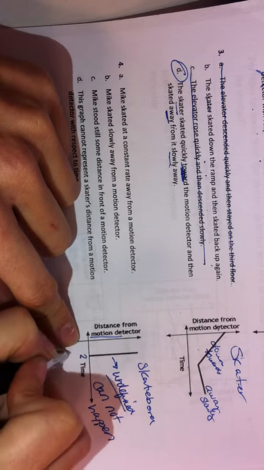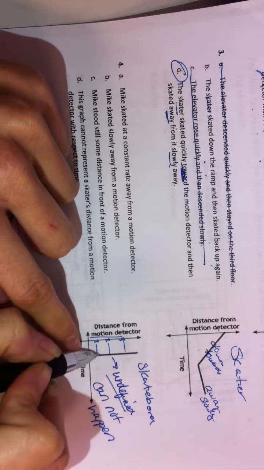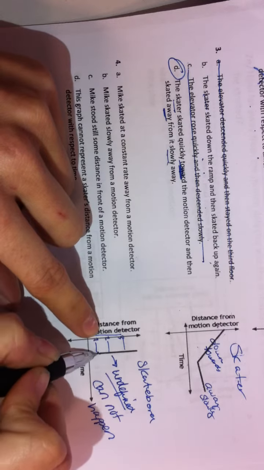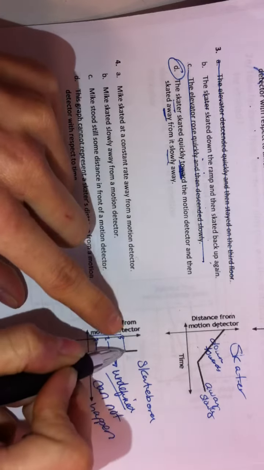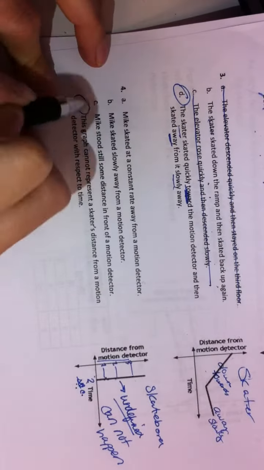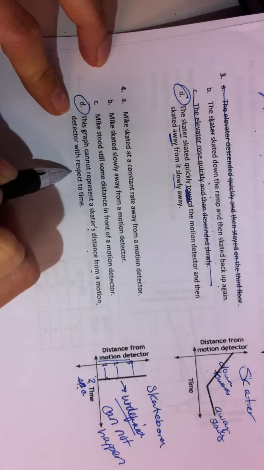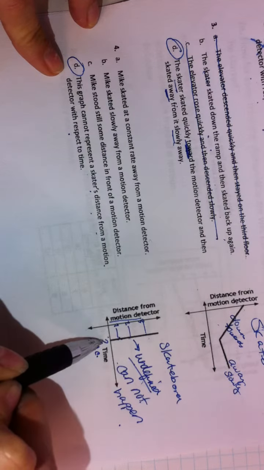And here's why. Let's say this is 2 seconds. This is 1 foot, 2 feet, and 3 feet. At 2 seconds after I start, I can't be 1 foot away and at the same exact time 2 feet away and at the same exact time 3 feet away. I can't be at all those places at once. So this graph cannot represent a skater's distance from a motion detector because this is undefined. I cannot be at 3 different places at one time. All right, remember, pause it, take a moment to write down what your mistake was or what you understand now.